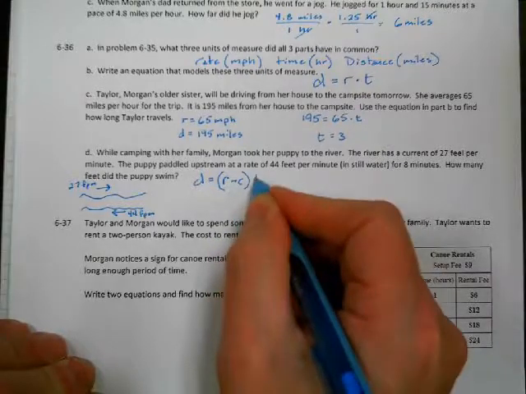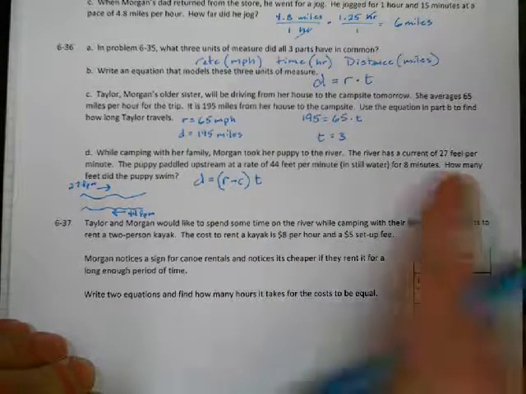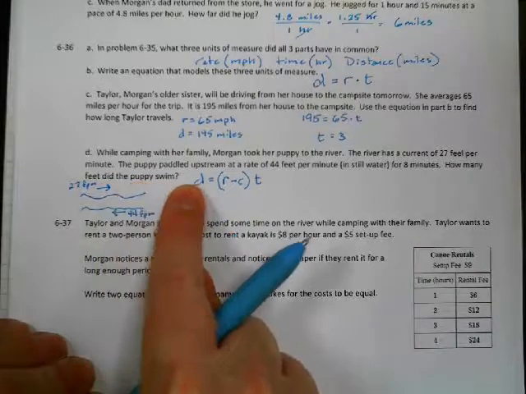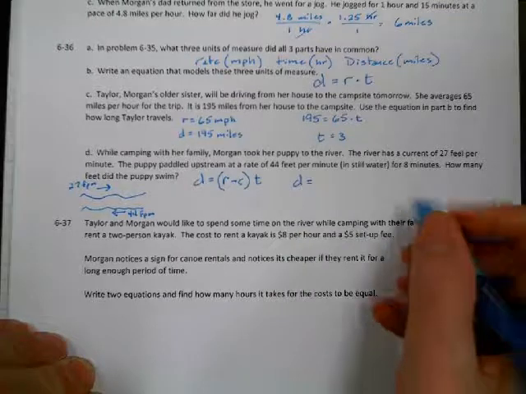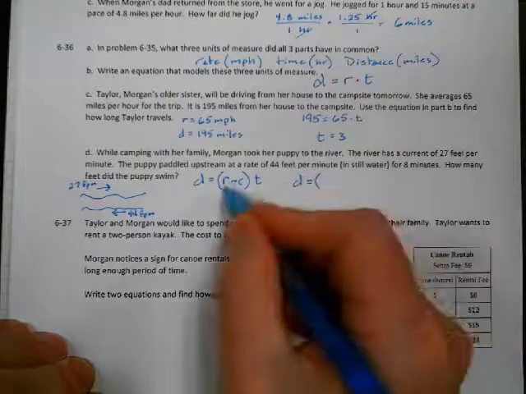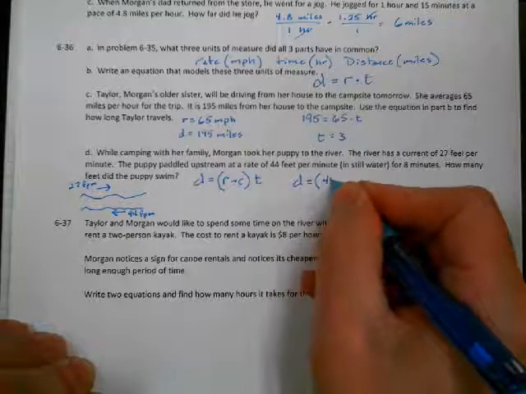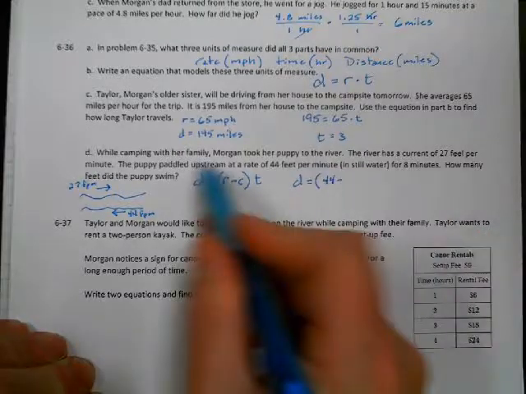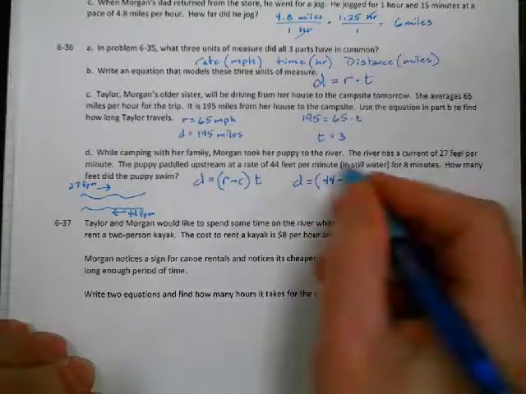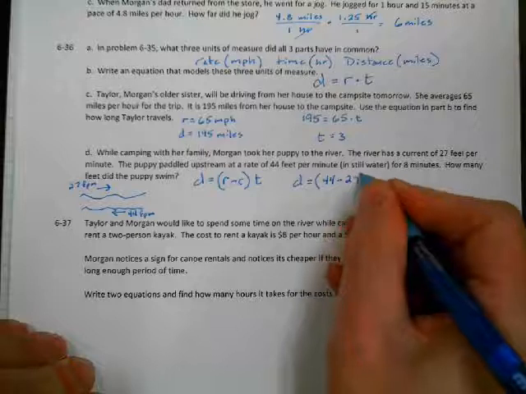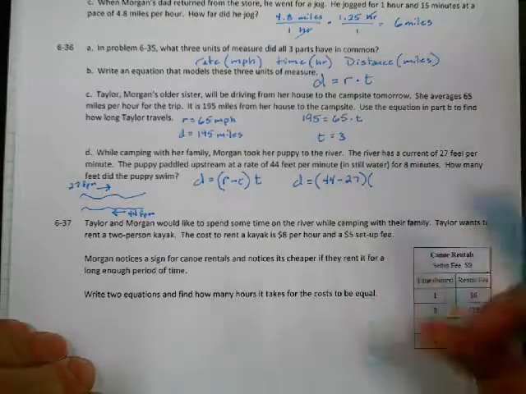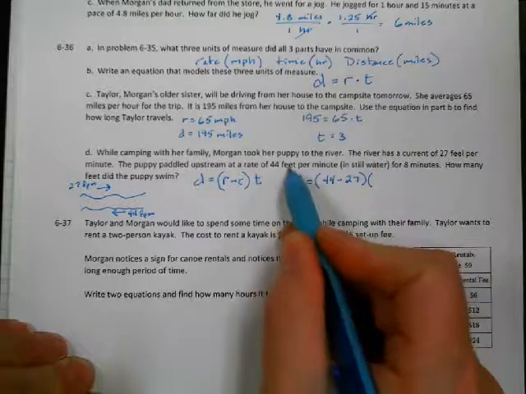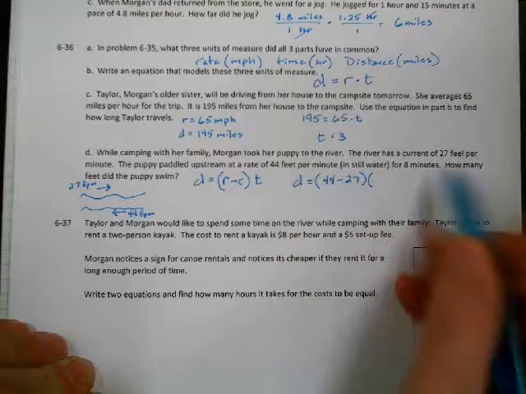So his distance is going to be the rate of the puppy, which is 44, minus the rate of the river that it's fighting against, 27, and then times time. Now remember, we have to keep it in the same units, so it's feet per minute. So this is 8 minutes. Okay, the units are matching up. All right, so 44 minus 27 should be 17.